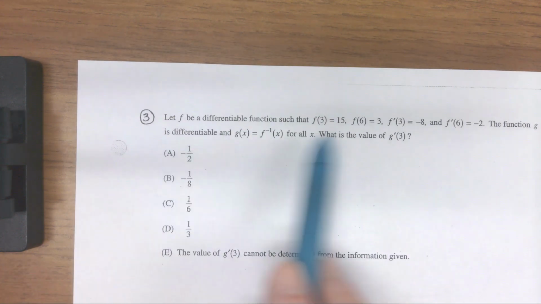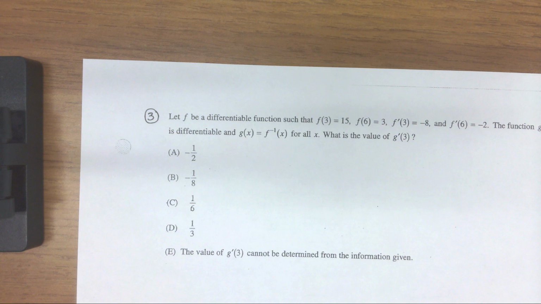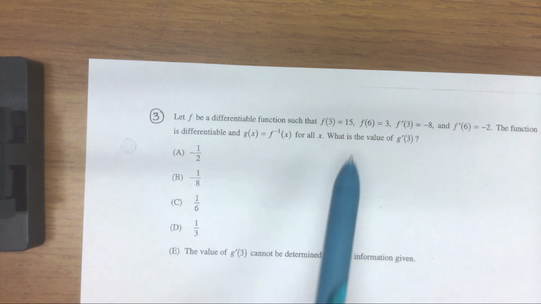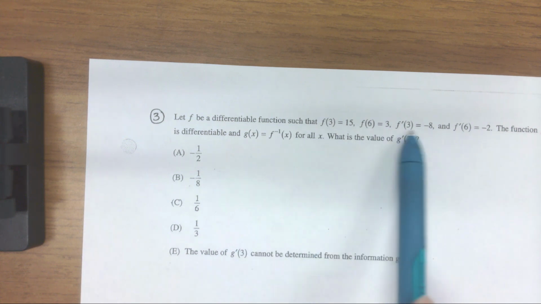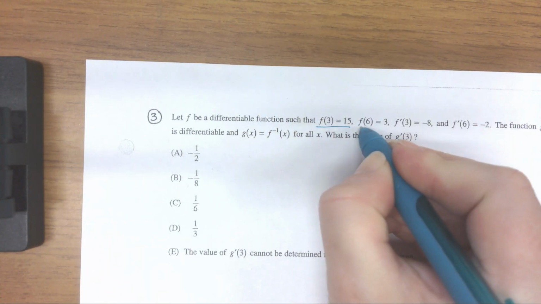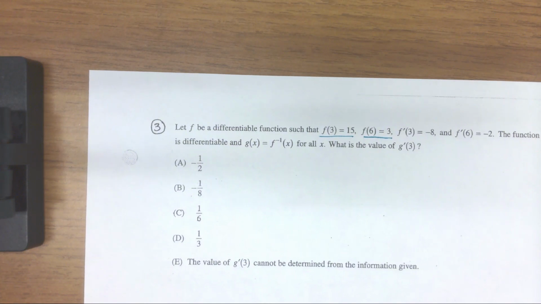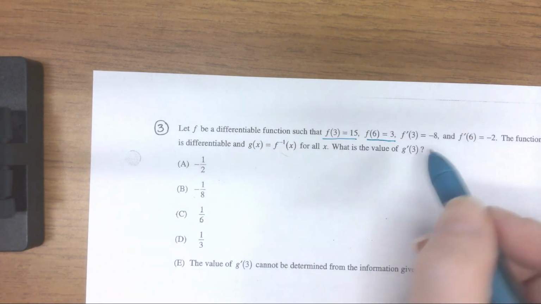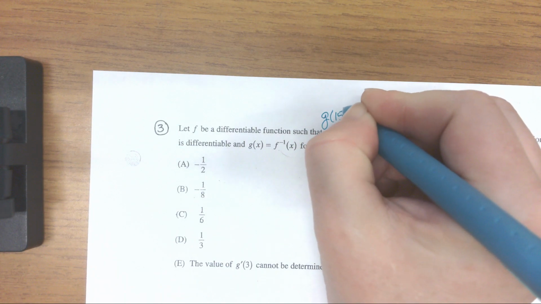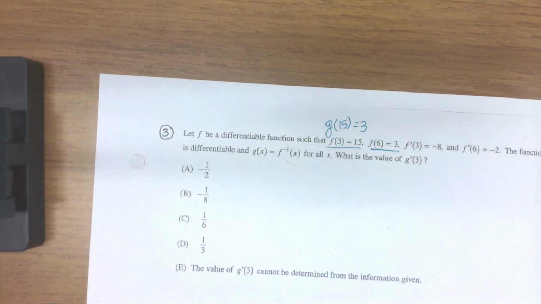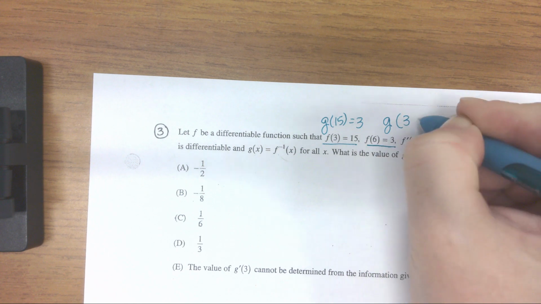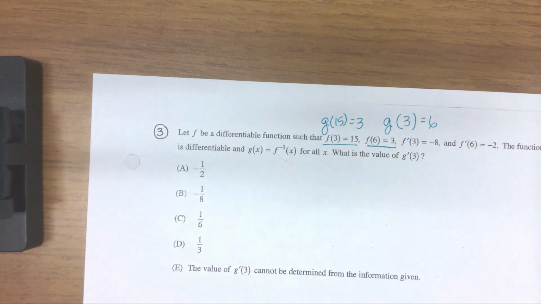Gives you some values. So this is just values. We're trying to go through all kinds of different scenarios here. So we did a table, we did a function. Now I don't give you any functions, but I give you specific values just so you guys are aware. Let's rewrite those points a minute. If I'm dealing with inverses, then g of 15 is going to be 3. Again, I don't know if I'm going to use it. I didn't use it last time. And g of 3, it looks like, equals 6. Flip them around.